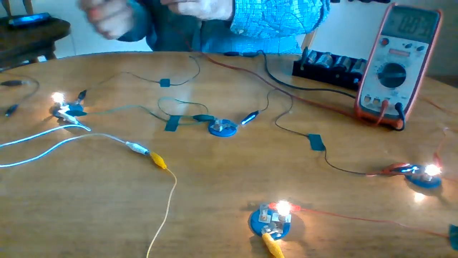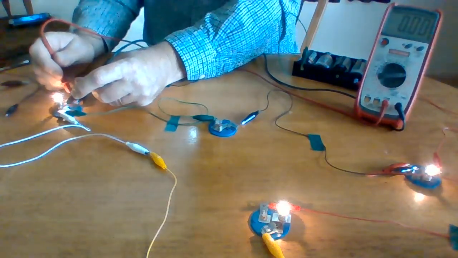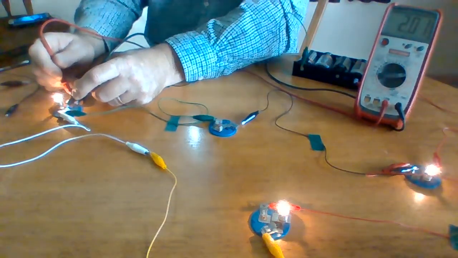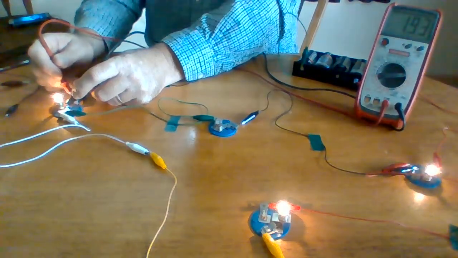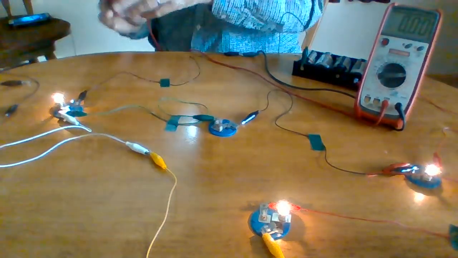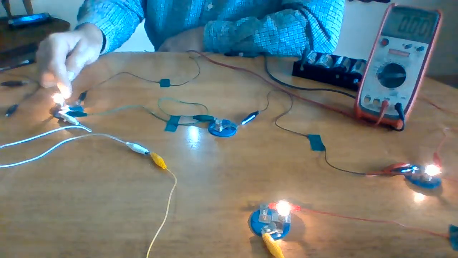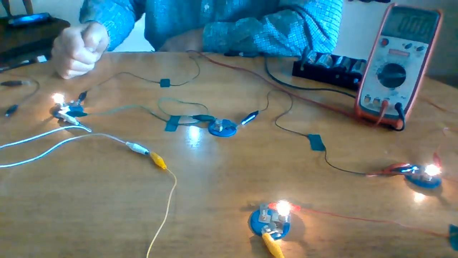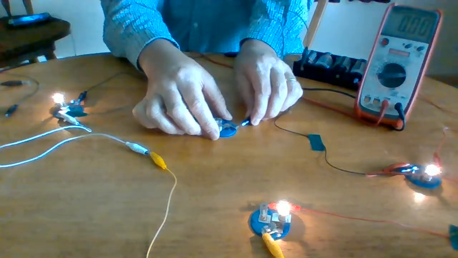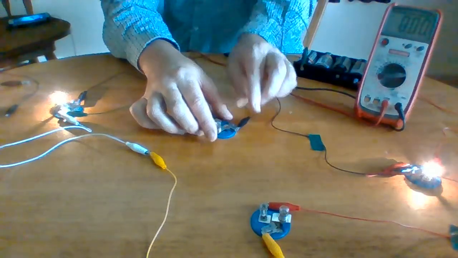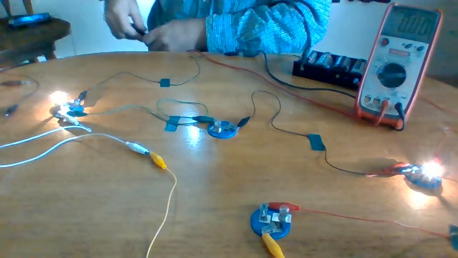To start with, I'm going to go ahead and put the voltmeter across this just so that we have some numbers. And this one's reading right at about 2 volts. So there's a 2 volt pressure differential across this bulb. And now we'll hook up this, and something interesting does happen.